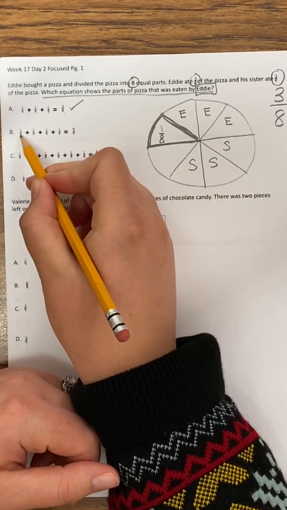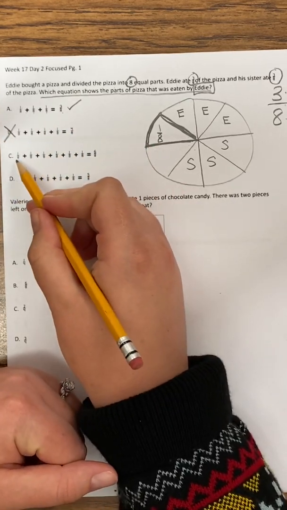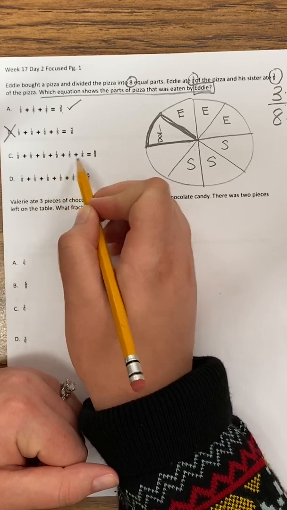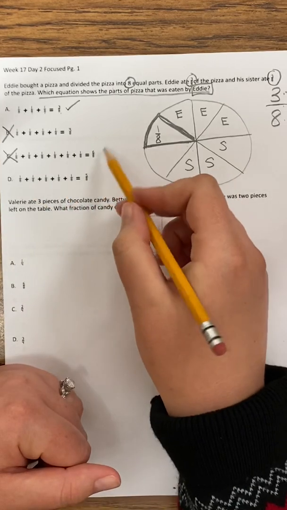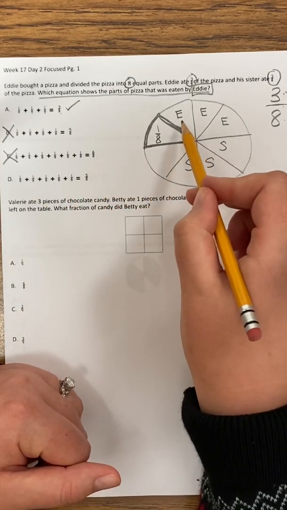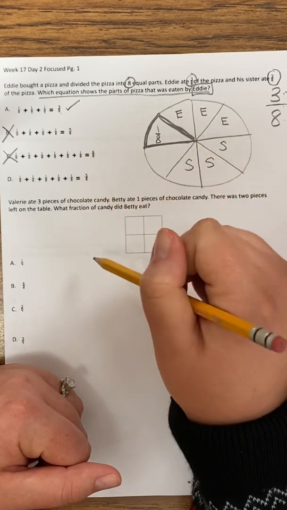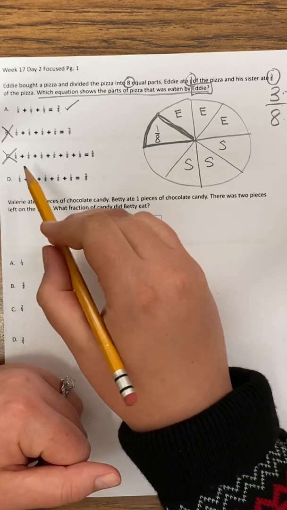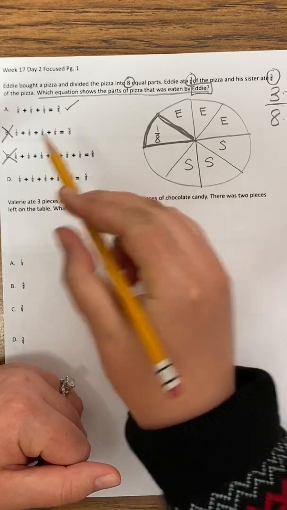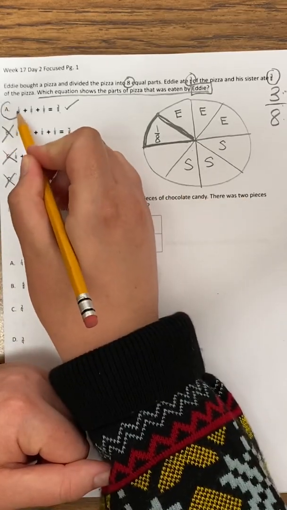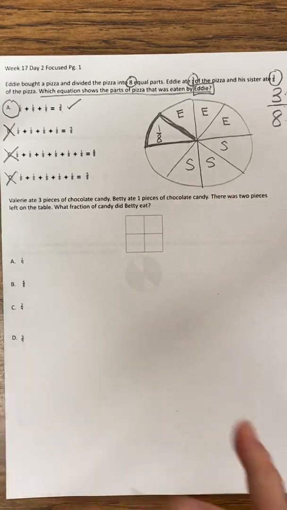So let's look at B. 1/8 plus 1/8 plus 1/8 plus 1/8. That's 4/8. Nope. C. 1/8 plus 1/8 plus 1/8 plus 1/8 plus 1/8 plus 1/8. 6/8. Yep. Because 6/8 tells us how many was eaten by Eddie and his sister. So that's why that wouldn't work, because we're only talking about Eddie. Then D. 1/8 plus 1/8 plus 1/8 plus 1/8 plus 1/8. That's 5/8. Nope, does not work. So A is correct.